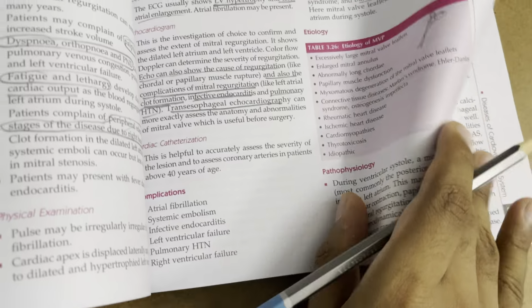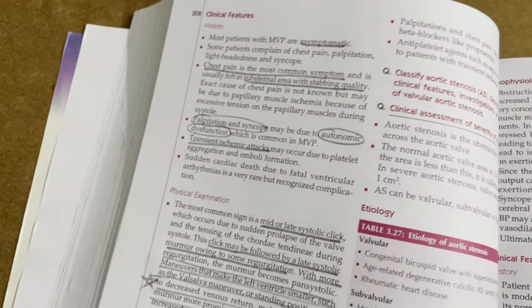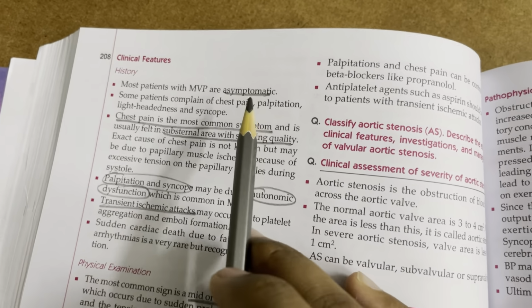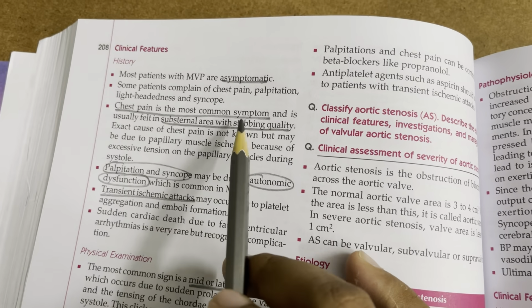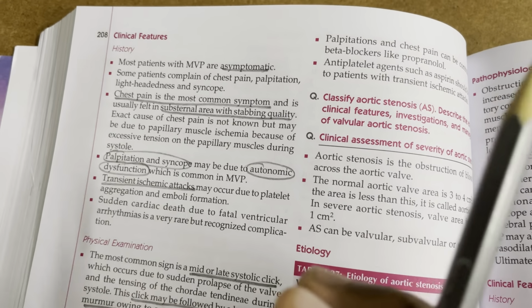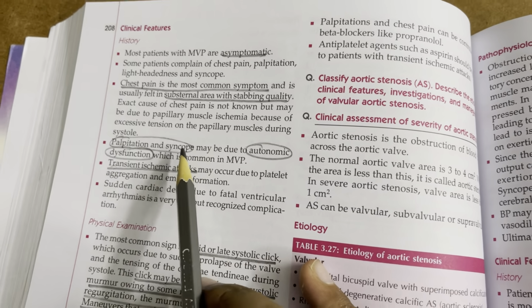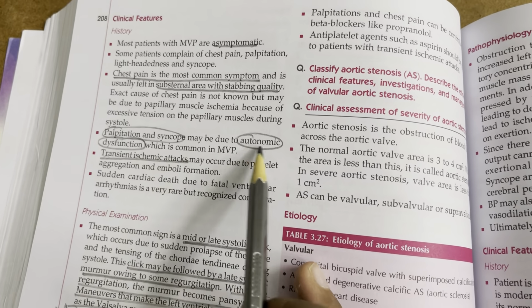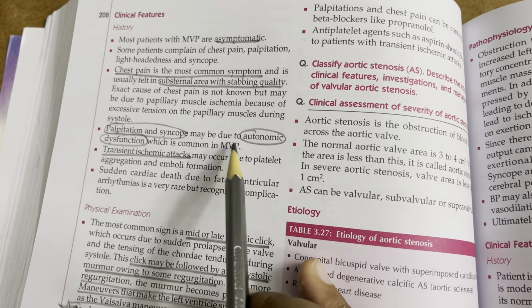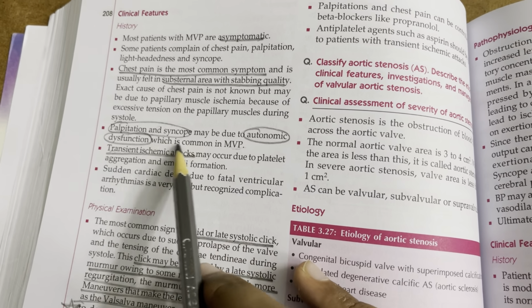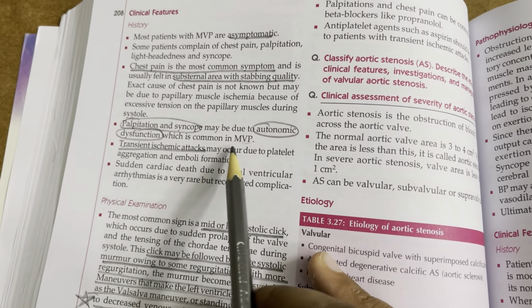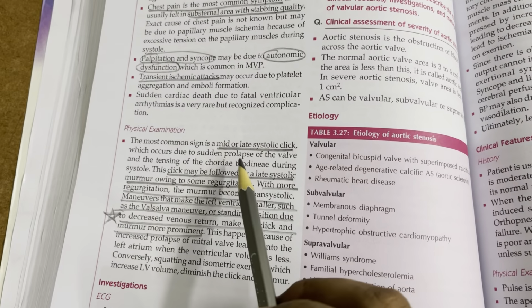So after discussing the causes, the clinical features: most patients are asymptomatic. You'll have chest pain in the substernal area with a stabbing quality, maybe because of papillary muscle ischemia. Then palpitation and syncope, because autonomic dysfunction in MVP is common. Because of that, you'll have palpitation and syncope. Also TIA may be there, and sudden cardiac death as well, rarely.